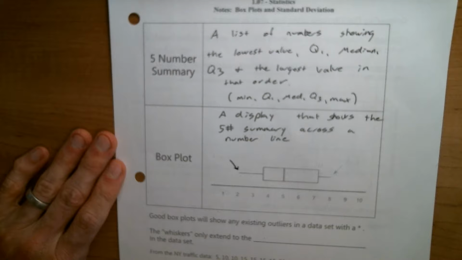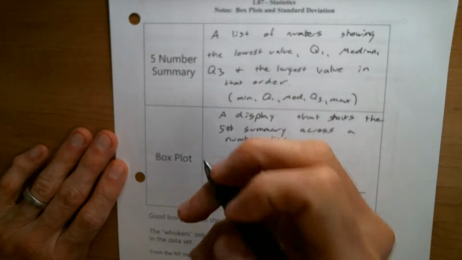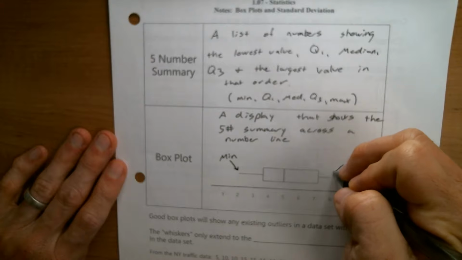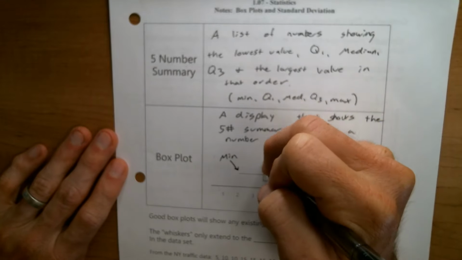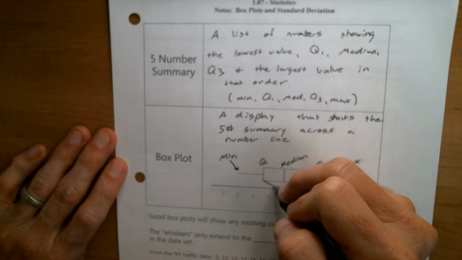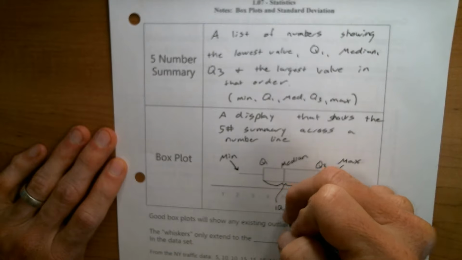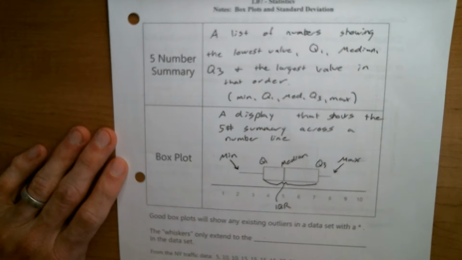Now, sometimes this is also called a box and whiskers plot. So these are your whiskers, this is your box. This represents your min or your lowest value. This represents your max or your highest value. The line in the center of your box is the median, and then the start of your box is Q1, and the end of your box is Q3, which also means that the size of your box represents the IQR, and from one end to the other would represent the range.